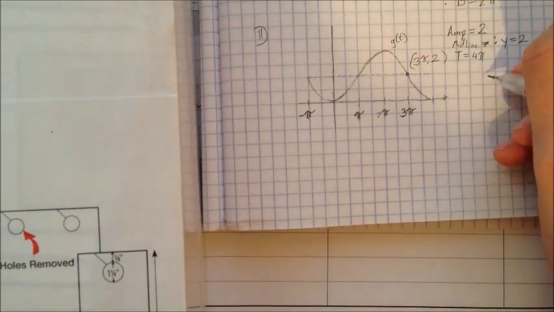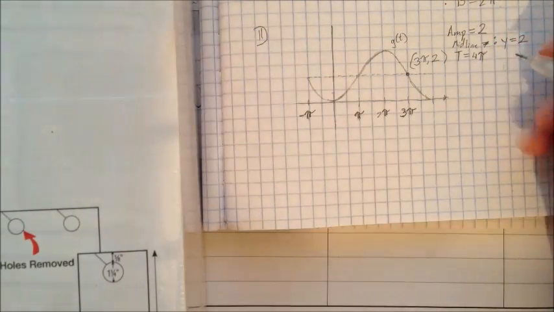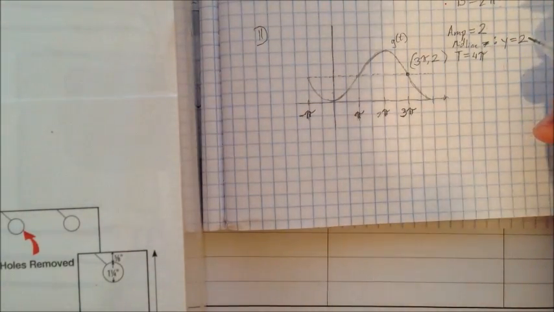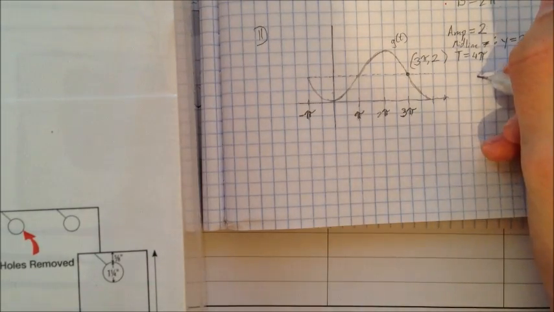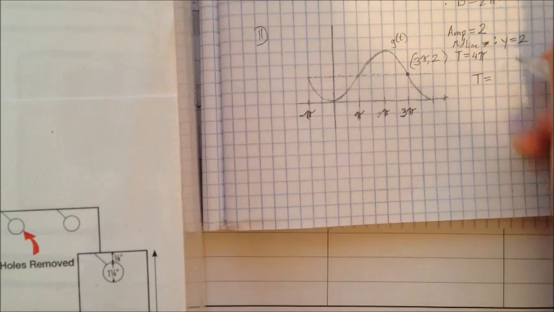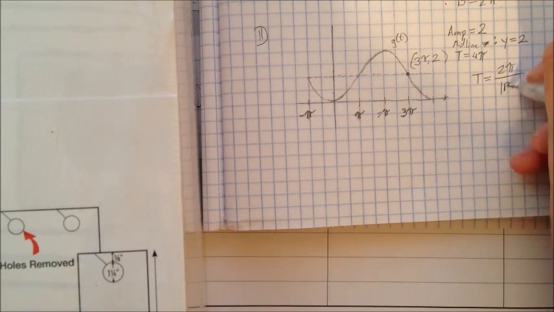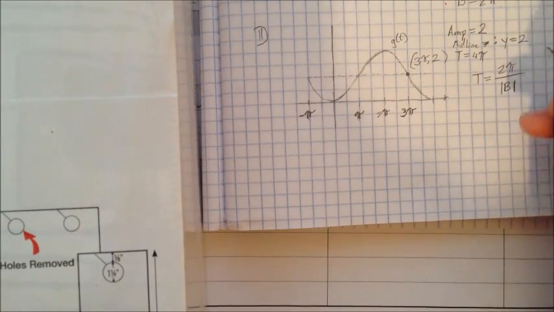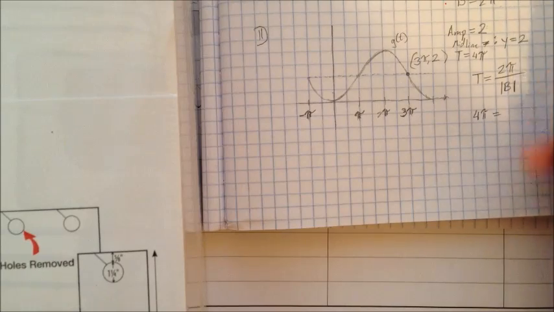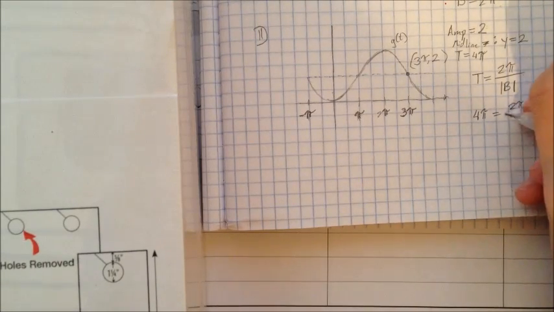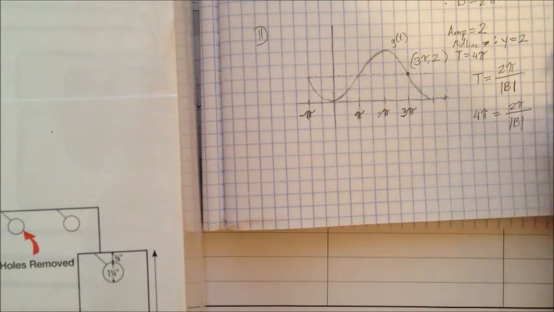Now, like I said earlier, period, we don't have anything for period in our formula. We don't have a place for that. So what we need to find is b. What does b equal to make this period equal 4π? So T, remember, T equals 2π divided by the absolute value of b. We have T, so T is now useful. 4π equals 2π divided by the absolute value of b.